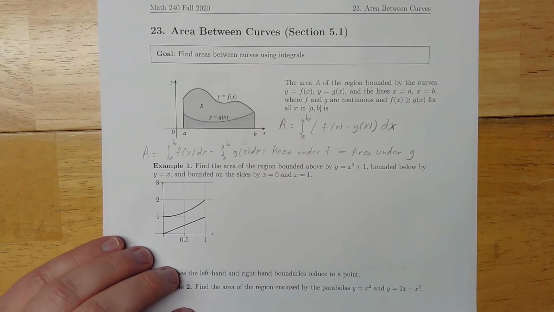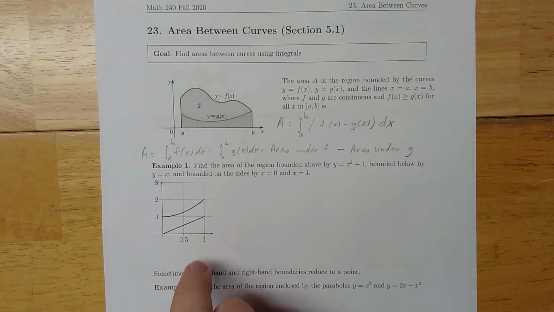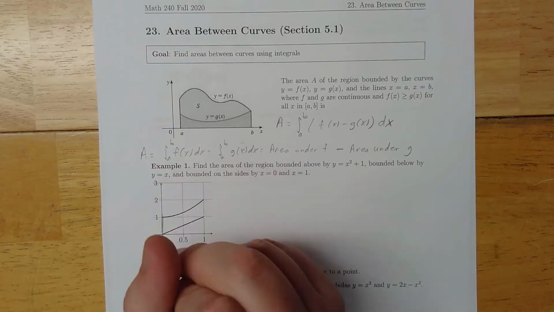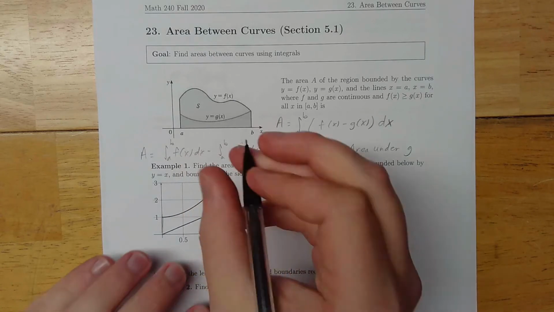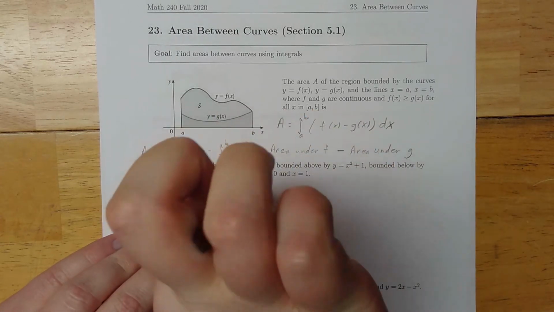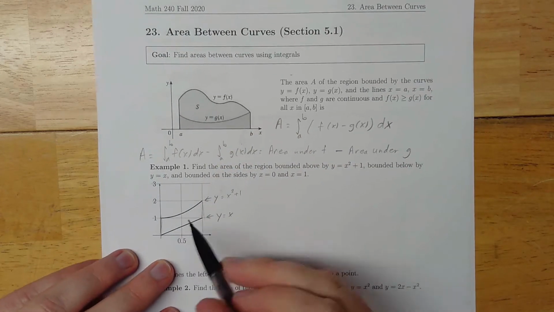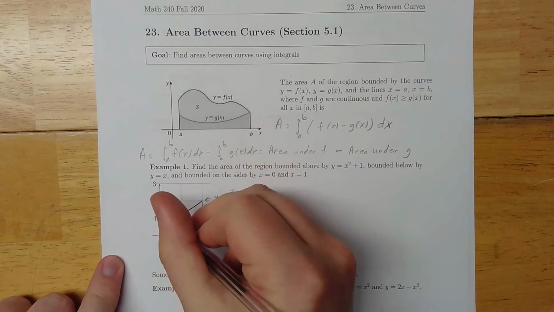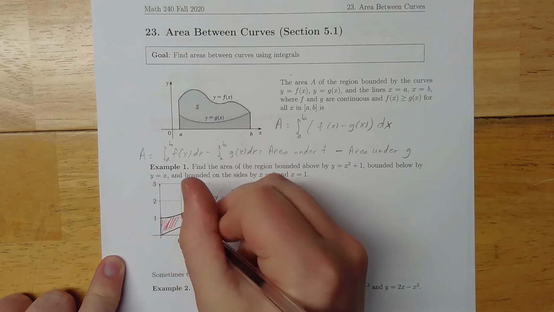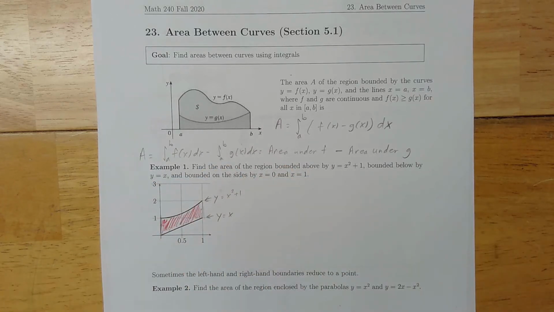So as an example, say we wanted to find the area of the region bounded above by y equals x squared plus 1 and bounded below by y equals x between 0 and 1. So we are starting here, ending here. Here is y equals x. Here is y equals x squared plus 1. And we are interested in finding this area between them and between 0 and 1. So how do we find that area?